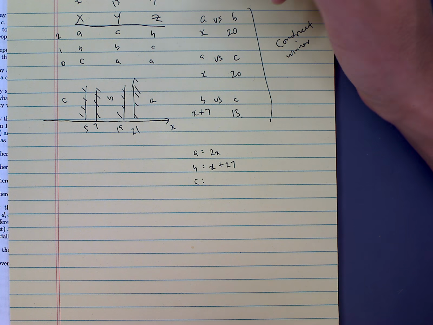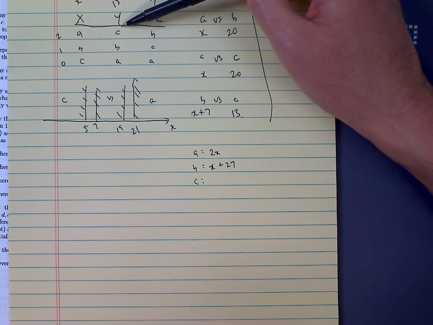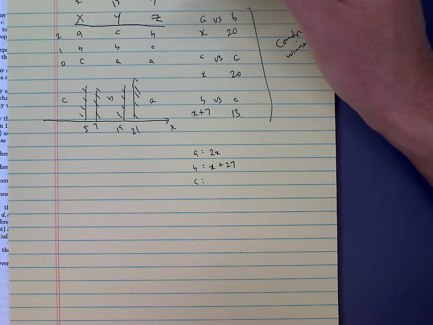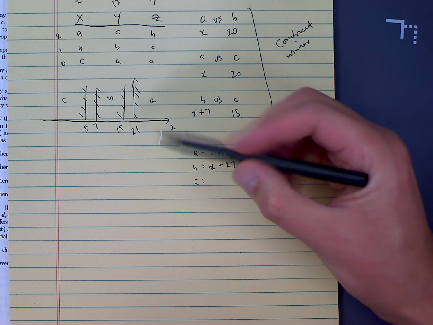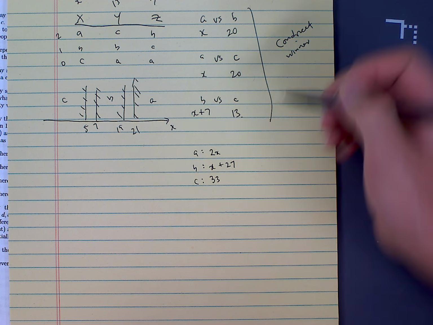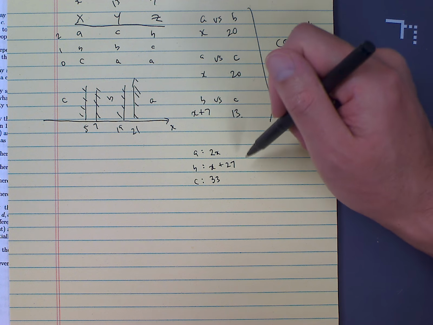And C gets how many Borda points? Well, 0 from here, right? And then from here, how many does C get? 26 and 7. Yeah, 26 and 7, that's 33. Alright, so now it's just a matter of figuring out which number is bigger as a function of x.